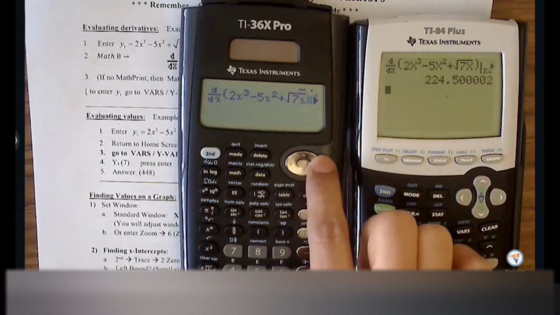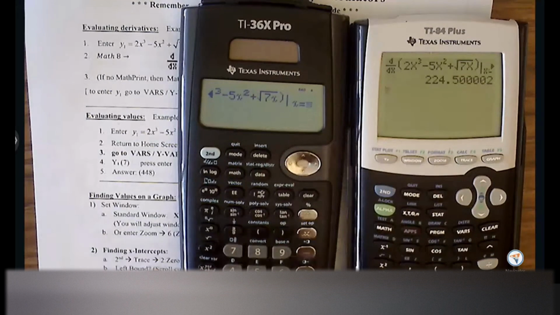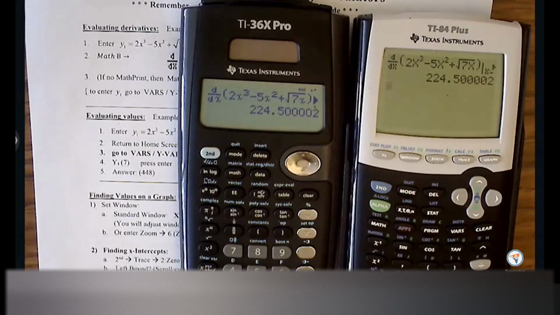Make sure you scroll to the right. It can't find the derivative function for us, okay? But it can find the derivative at a point, so we always have to insert a number. Any questions about where the buttons are or getting to what I got there?